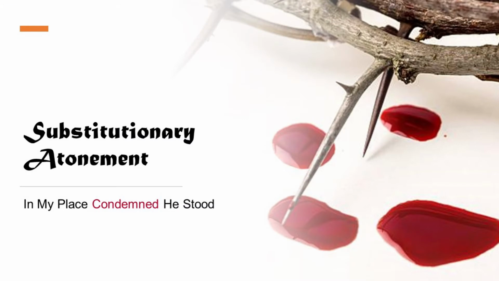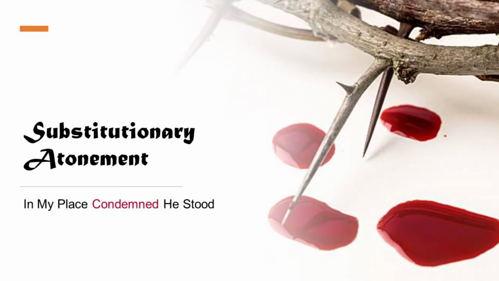I mean, look at this slide, right? Substitutionary atonement. Again, not particularly exciting, but if I show you this one, wow, all of a sudden, there's emotion conveyed in the image. When you look at the thorns and the blood, you begin to feel the sacrificial love that Christ has for us. And I love the phrase, "In my place condemned he stood," which is a well-known book title. So again, you want to use images and powerful phrases to convey the emotion.